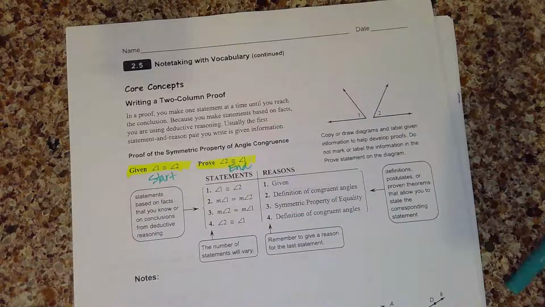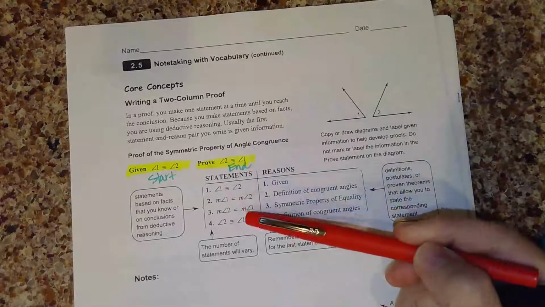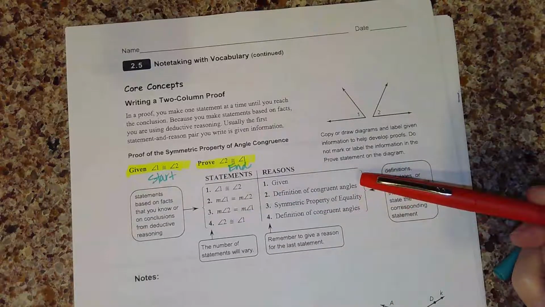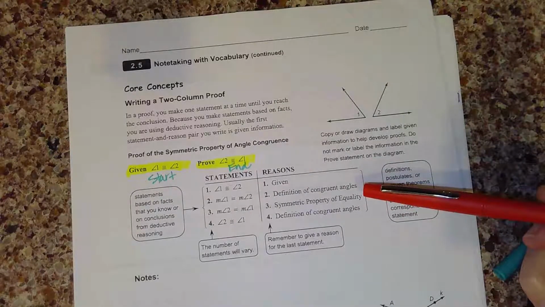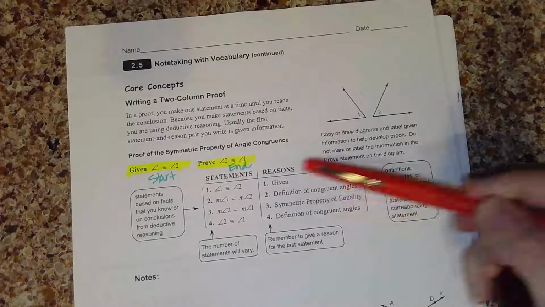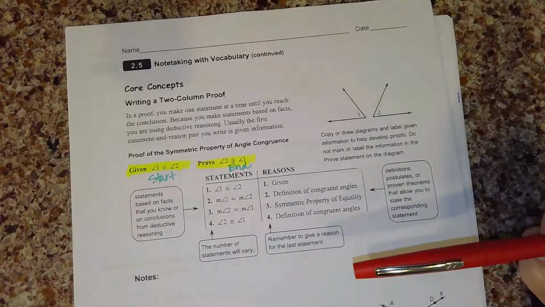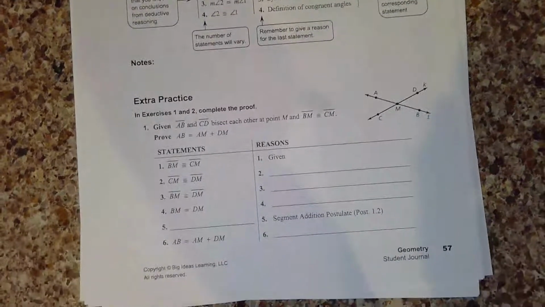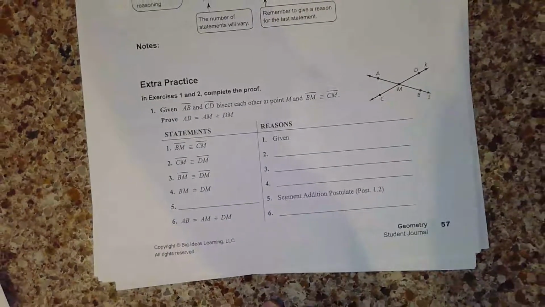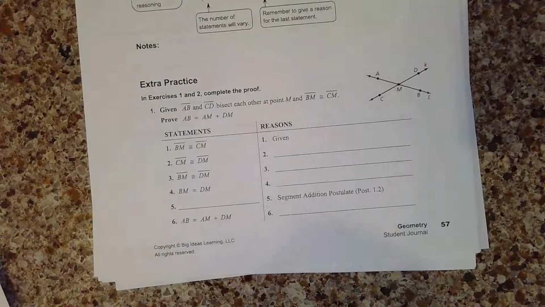And then as you're going through, these are going to be my statements, things I know to be true, and this is the rationale as to why. So this is where you're going to write something like symmetric property, definition of congruence, or whatever reasoning you know to be true. So let's do one together. This is actually partly done for us, which is nice, and we're going to work our way up, and then eventually we'll get to the point where we're going to write our own proofs all together. So notice the given.